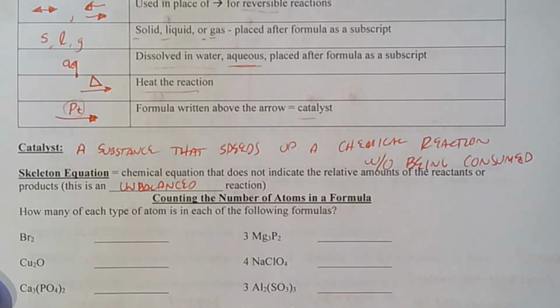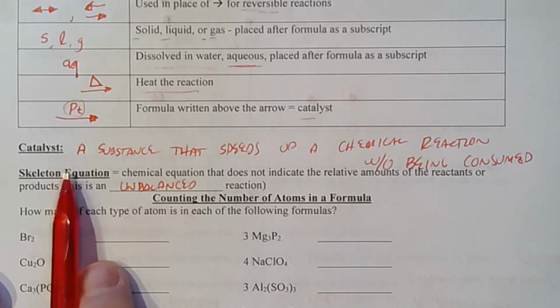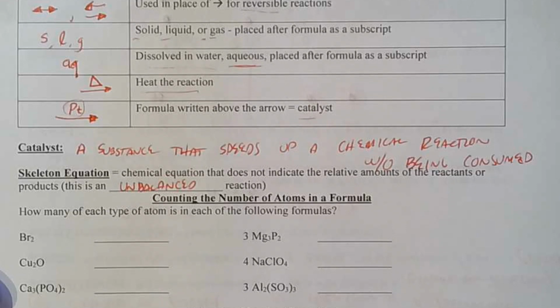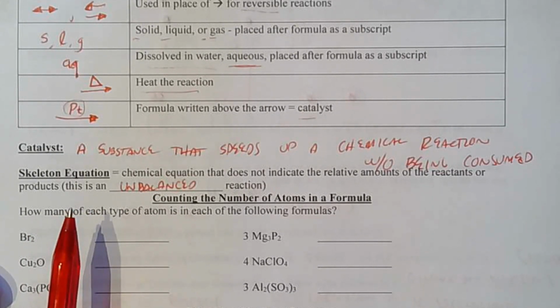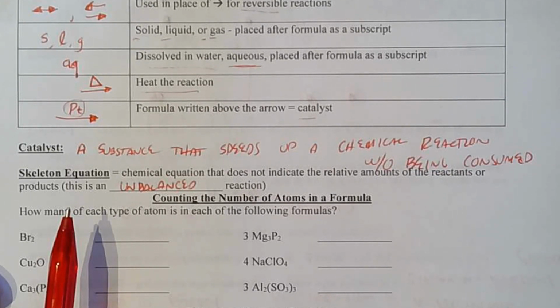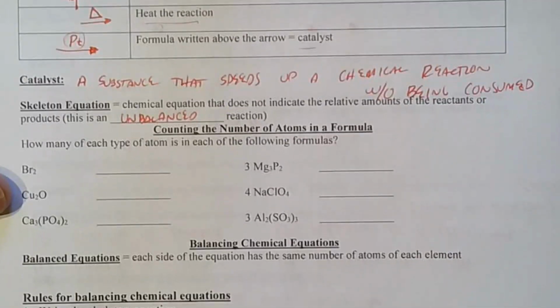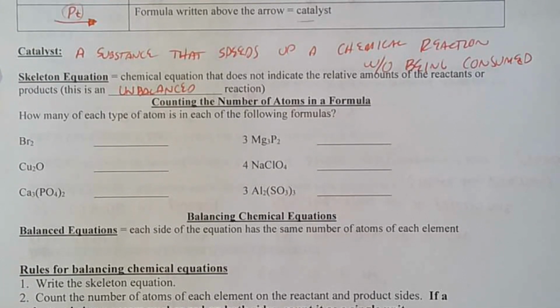Now, one of the things that you'll be learning how to do this year is how to arrive at the skeletal equation based on either a word description of all of the reactants and products, or, as you'll see on a couple pages from now in the notes, given two reactants, being able to predict what products form.